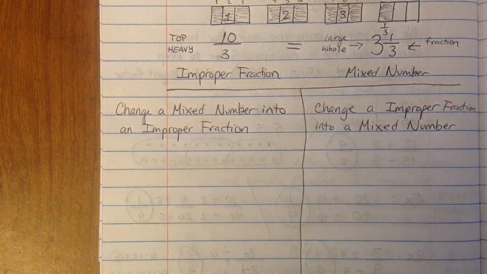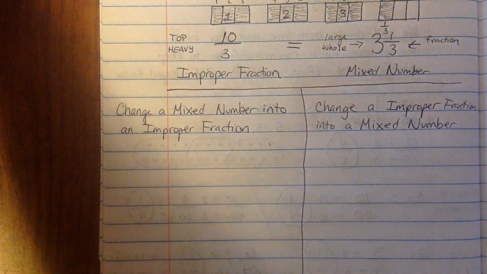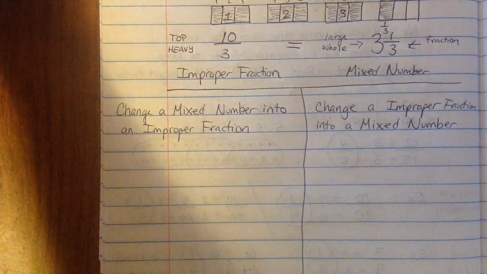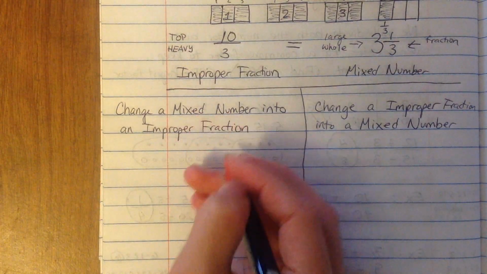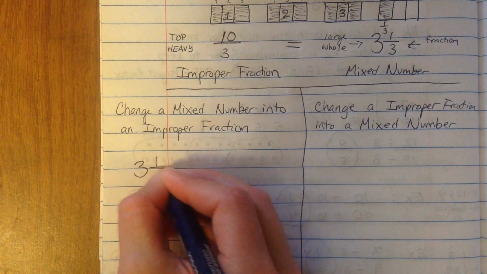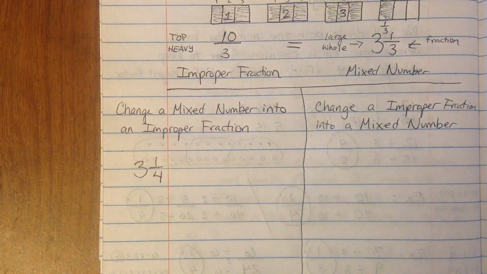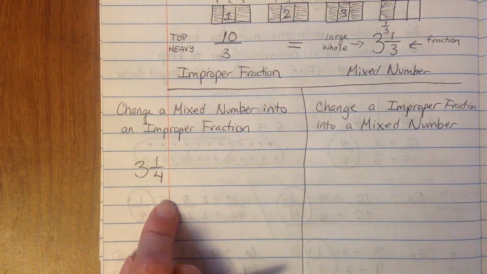All right, and so we're going to start with a mixed number into an improper fraction, and so we're going to be working on this half of the page. All right, so let's look at the method for doing this. So we're going to start with a mixed number, because that's what we're changing. And so let's consider the number 3 1/4. The number 3 1/4 is mixed because it has a large whole number and then a fractional piece.